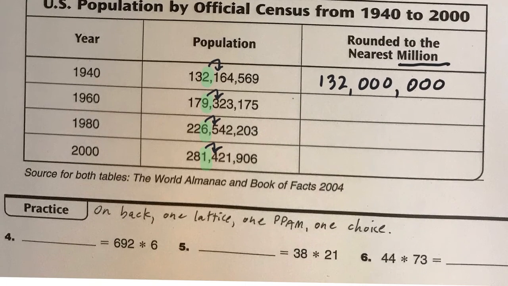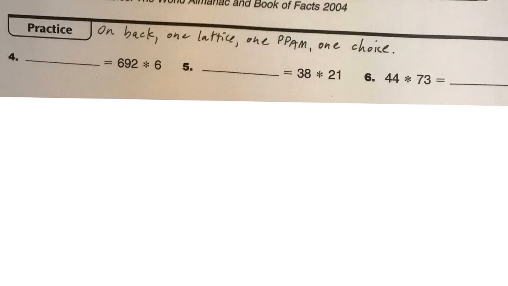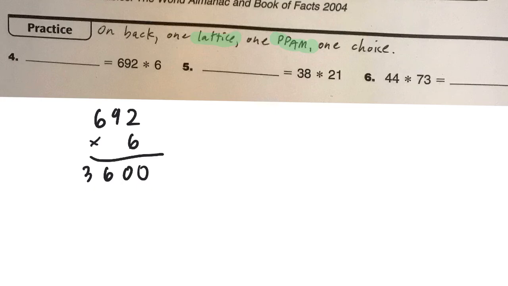And then finally, we've got some multiplication practice. And for my class, I'm requesting one lattice method and one partial products algorithm method, which is PPAM for short. So I'll demonstrate these if you've forgotten. 692 times 6, if I do partial products algorithm method, I'm just multiplying by place value. I can go any order I want. So I'll do 6 times 600 first. And then I'll do 6 times 90. And finally 6 times 2. And then I simply add those together and I'm good.